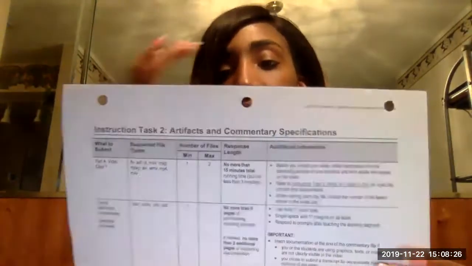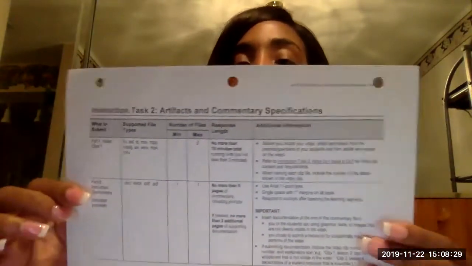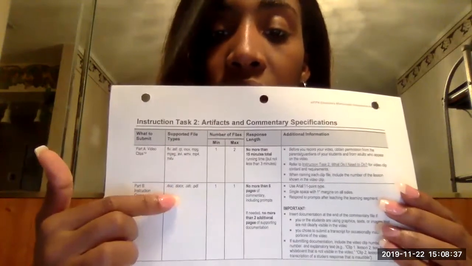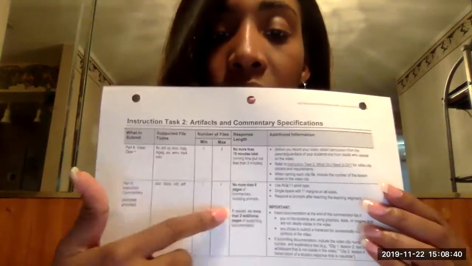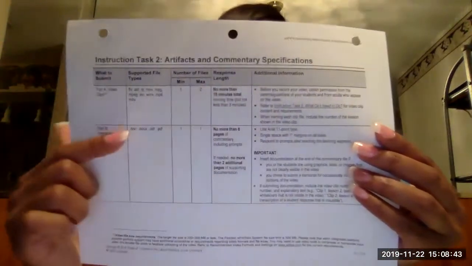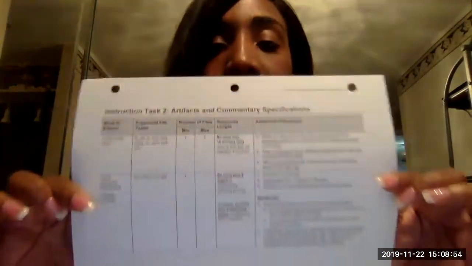Yay! And I do want to point out to you that in every handbook there is a document that discusses the artifact and commentary specification. It will walk you through the type of video file you need to consider, the minimums, the maximums, and even the additional instructions and information pertaining to what you need to think about when you are putting together your video clips and when you're responding to your prompts. So please make sure that you identify this document, maybe flag it, and refer to it as you are working on your recording.